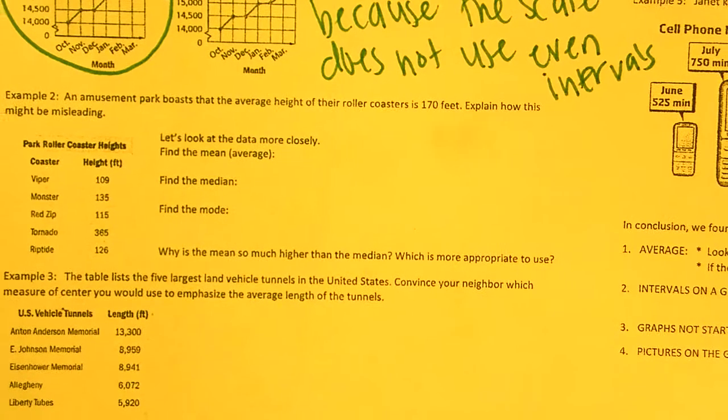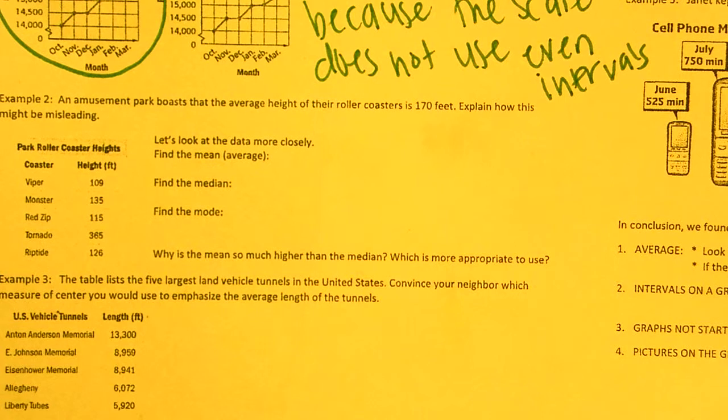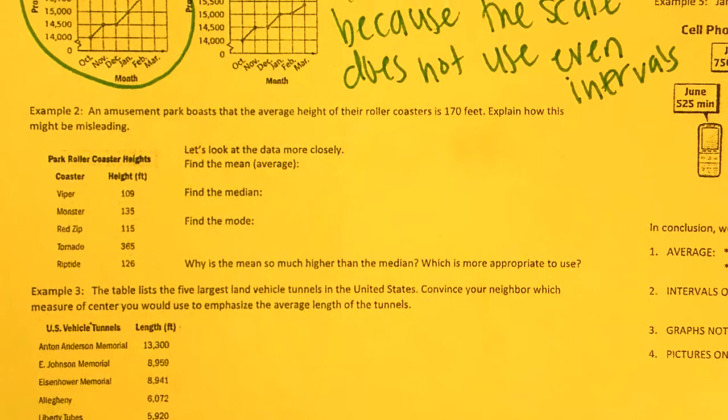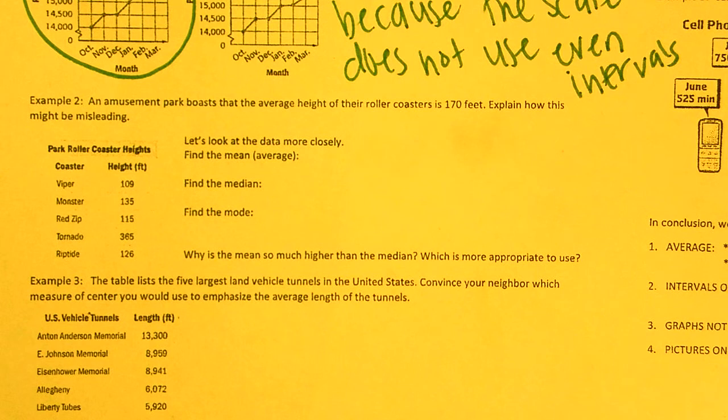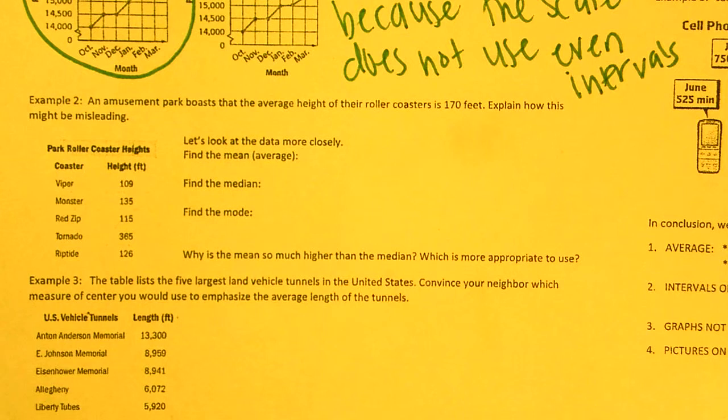Okay, the second one says an amusement park boasts that the average height of the roller coaster is 170 feet. Explain how this might be misleading. So we're going to look at the average of the data a little bit more closely. The mathematical average usually means the mean. So we would add up all the data and then divide by the number of data points.